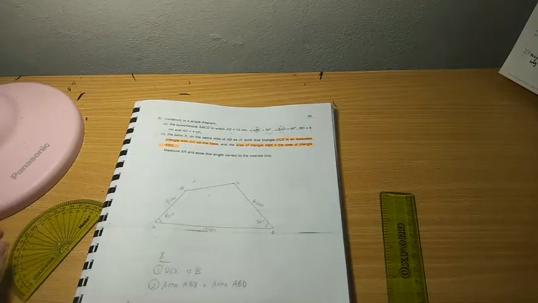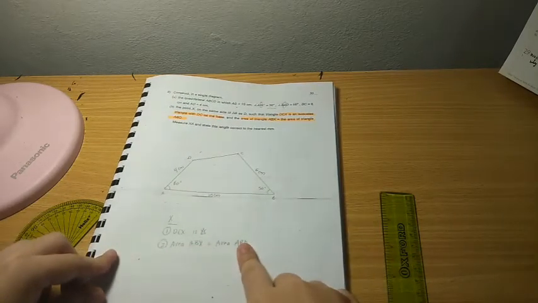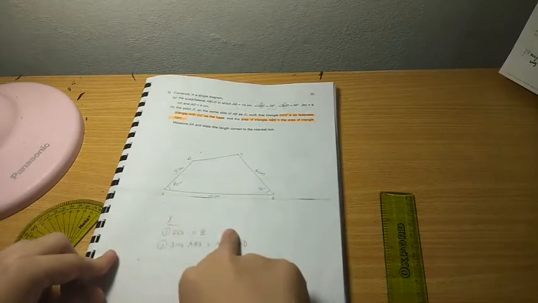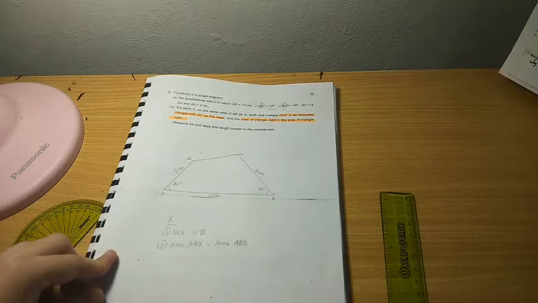Now, focusing on part B, where you need to locate the point X, which is on the same side of AB as D, such that triangle DCX is an isosceles triangle. So I want you to highlight that. That's the first condition, which is DCX is an isosceles triangle with DC as the base. And the second condition is that area of triangle ABX is equal to area of triangle ABD. So I noted down this one. I list down the conditions right here for me to be aware of them.